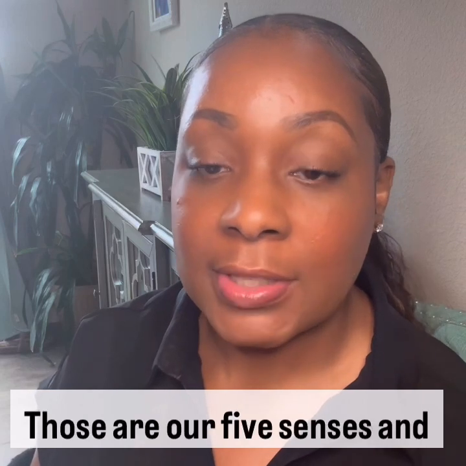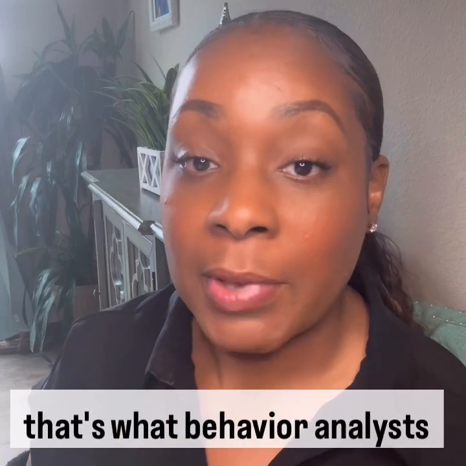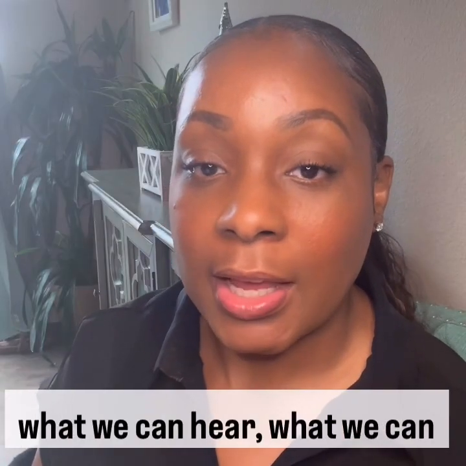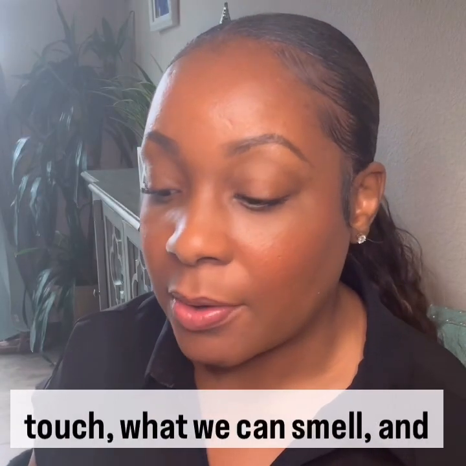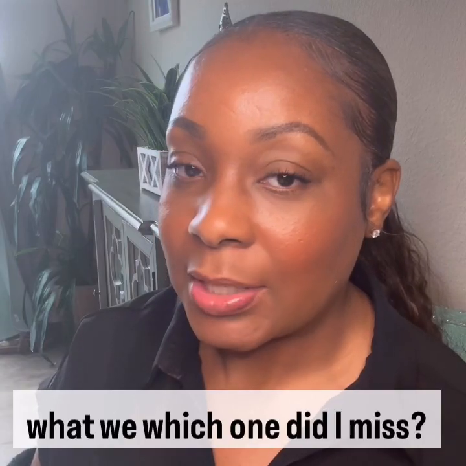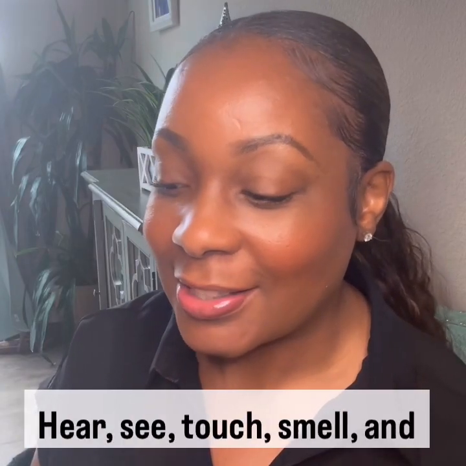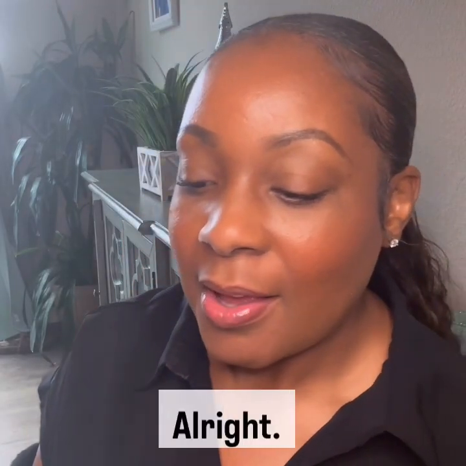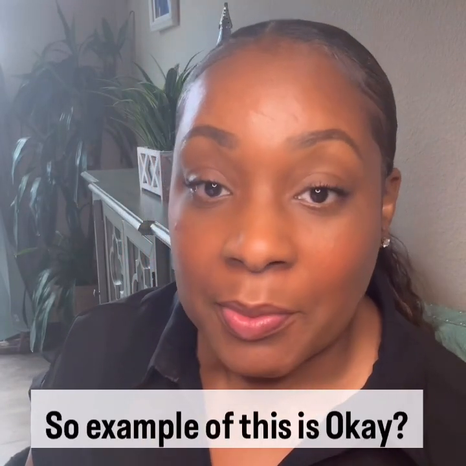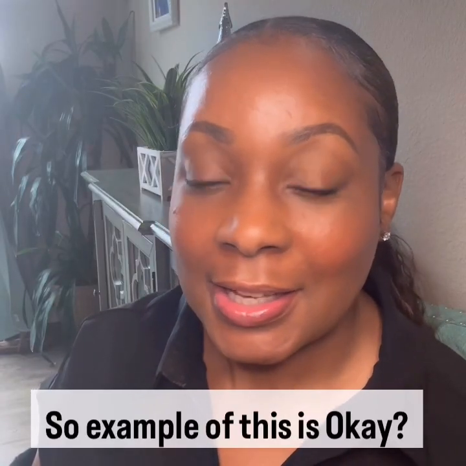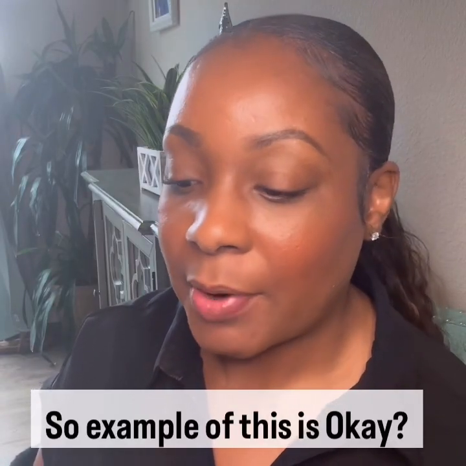Those are our five senses, and that's what behavior analysts study. We study what we can see, hear, touch, smell, and taste. So examples of this are tasting food, smelling fire, smelling perfume, right?